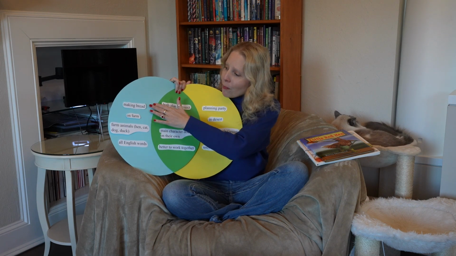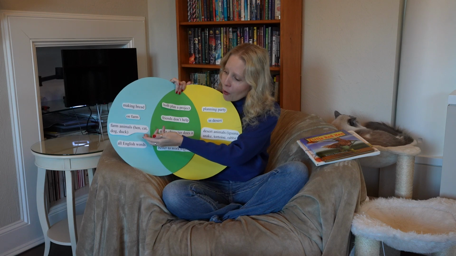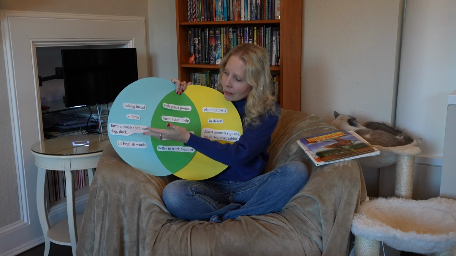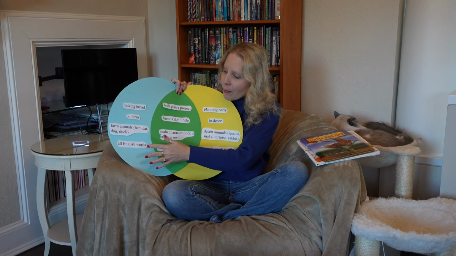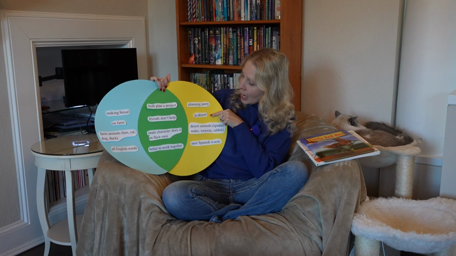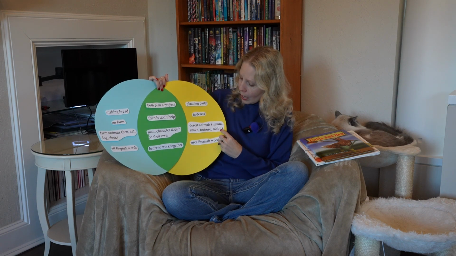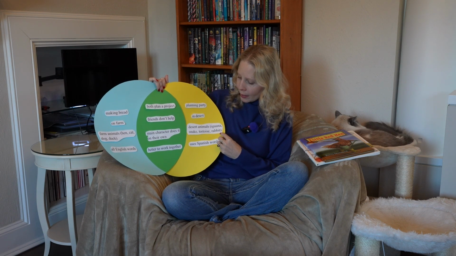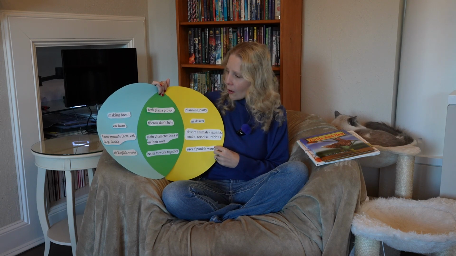I have making bread on a farm, farm animals like the hen, the cat, the duck, all English words in that version. Over here on Manana Iguana, instead of making bread, they were planning a party. It was in the desert, so they had desert animals, the iguana, snake, tortoise, and rabbit. And we did use some Spanish vocabulary in there.